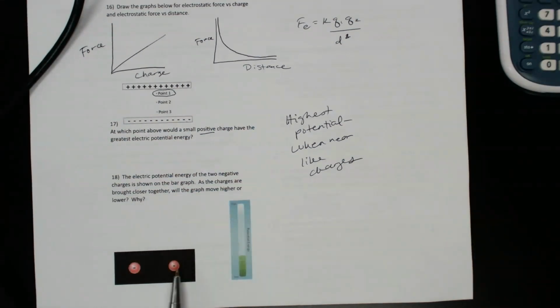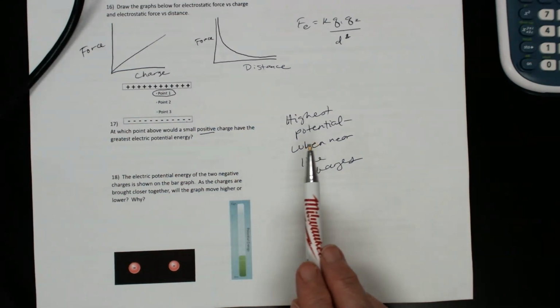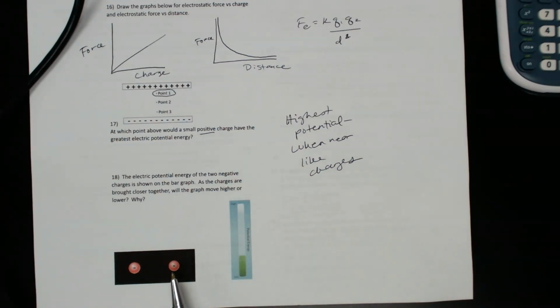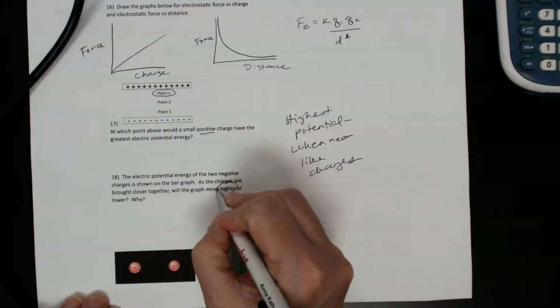And then one more. This is from the simulation that I showed y'all. So we've got two negative charges here. We've got a bar graph of their potential energy. And if we bring these two charges closer, is my graph going to move higher or lower, and why? So I already said I'm going to have higher potential if I'm near a like charge. If I try and bring these two closer together, they're going to repel each other. They don't like each other. They don't want to be near each other. So my bar is going to get higher.